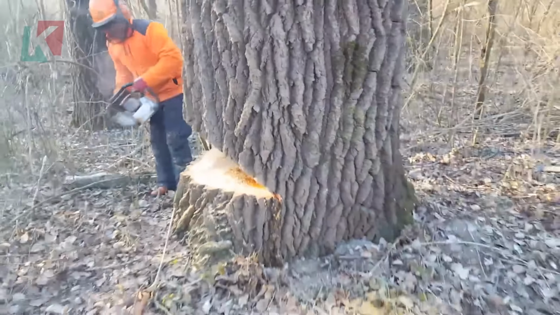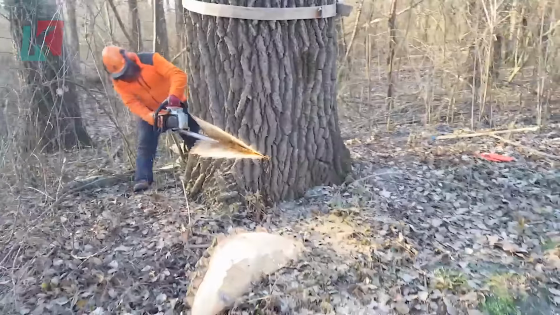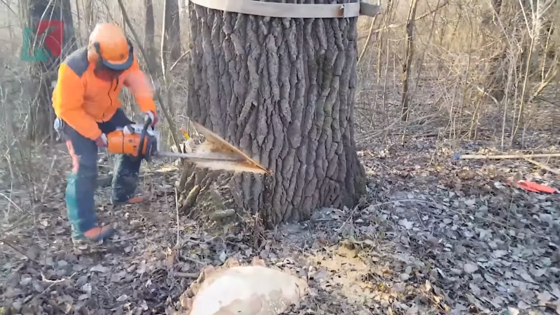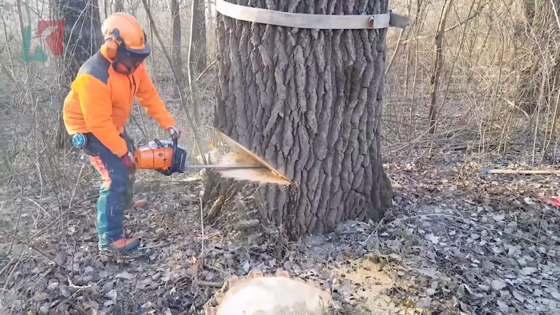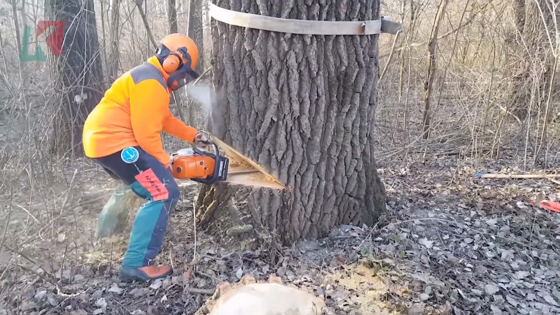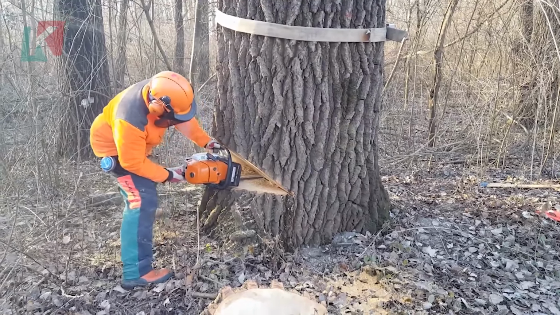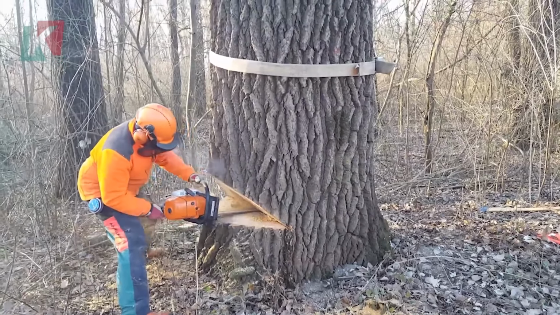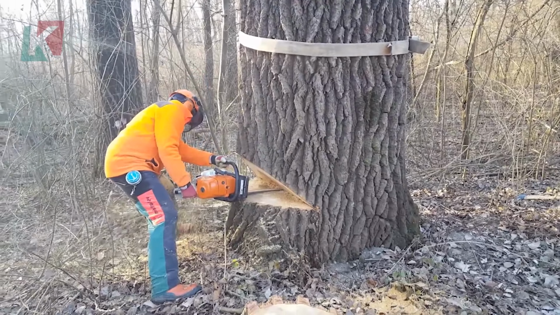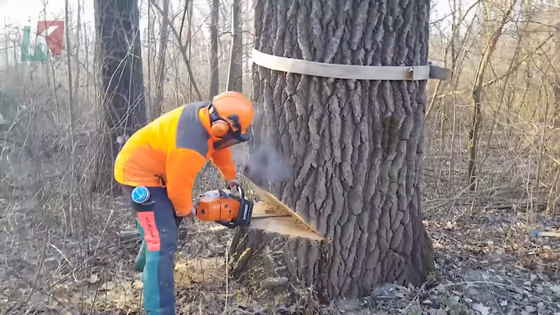This involves creating a precisely angled undercut, also known as the felling notch, on the side of the tree facing the desired felling direction. This notch should be about 1/3 of the tree's diameter deep. The back cut, on the opposite side of the tree, is then made slightly above the bottom of the undercut, leaving a hinge of wood to help guide the tree's fall. It's crucial not to cut through this hinge.